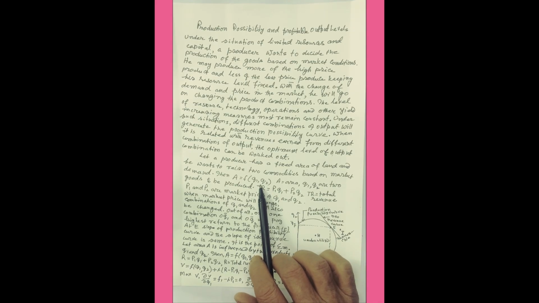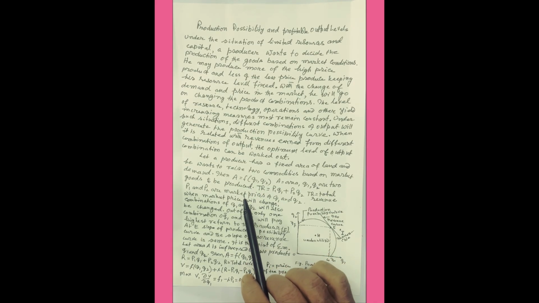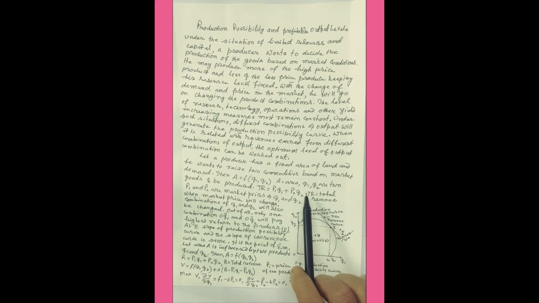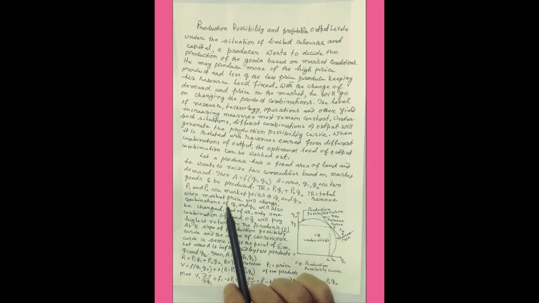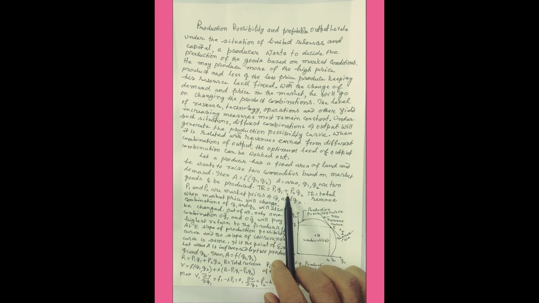There may be industry also, separate industry, small industries, where they will produce looking to the market price. A is area, and Q1, Q2 are 2 goods to be produced. The total return is equal to P1 Q1 plus P2 Q2.